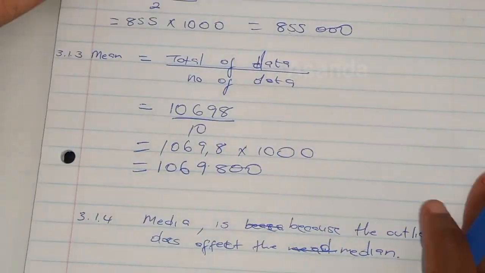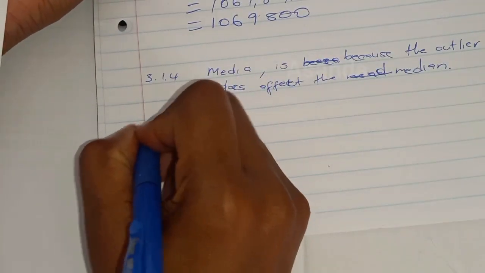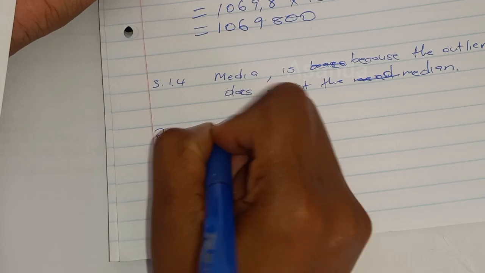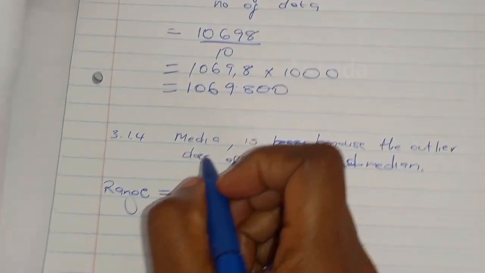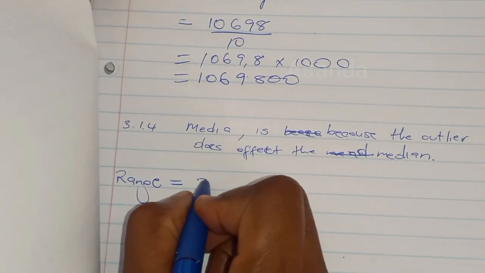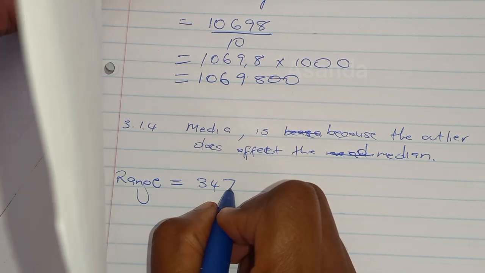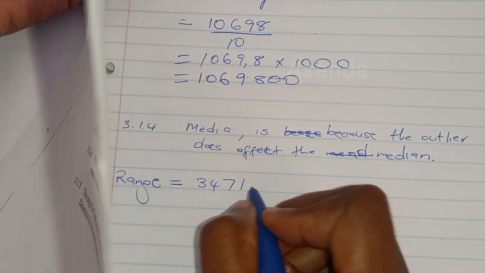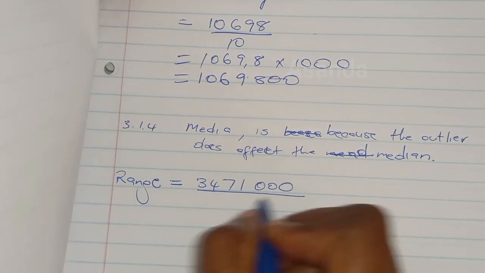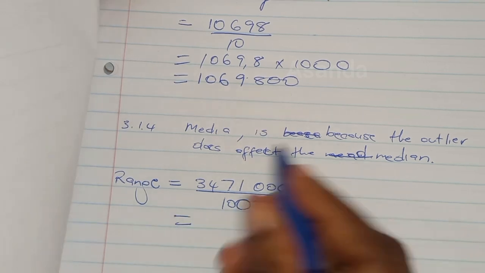so that it becomes like all of these numbers. So the range here is 3,471,000, and I'm going to divide that by 1,000 so that it becomes like the other numbers.